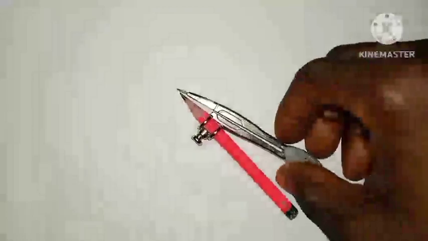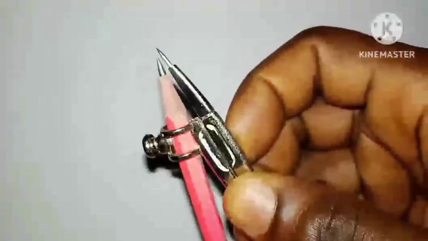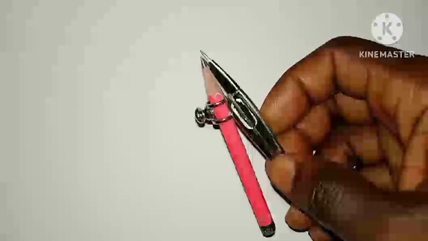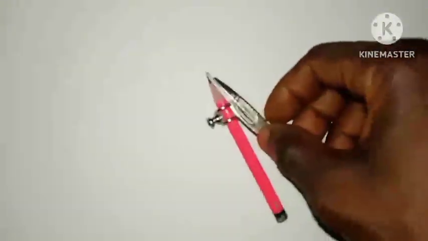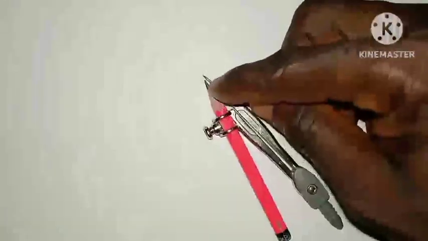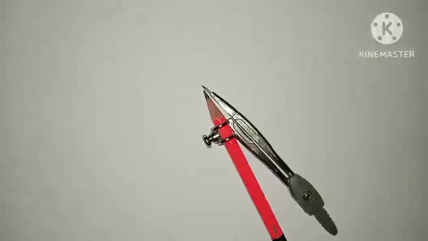Now the pencil and the compass have to be in the same line, right? So look at this very carefully. Obviously one is longer than the other, which is a very bad habit in construction. If that happens, you are not going to have an accurate measurement or construction. But always the pencil has to be in line with your compass. So this is what I'm trying to say.